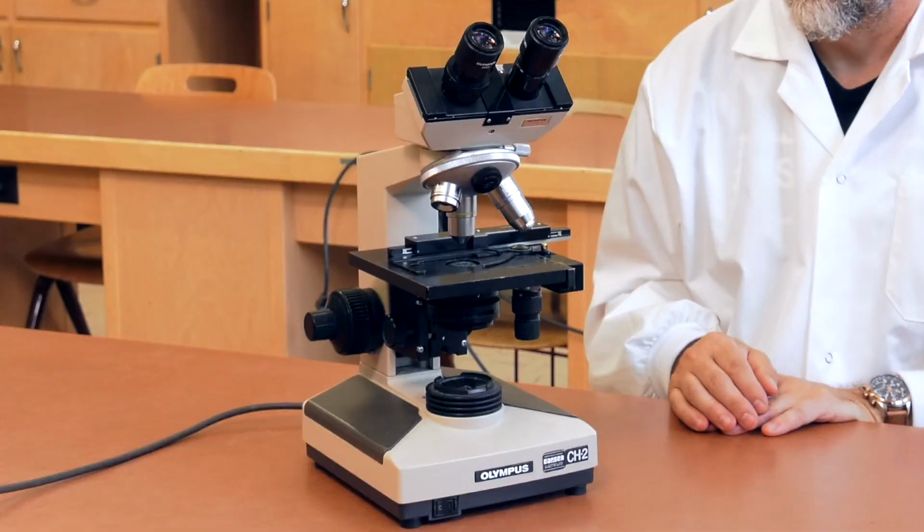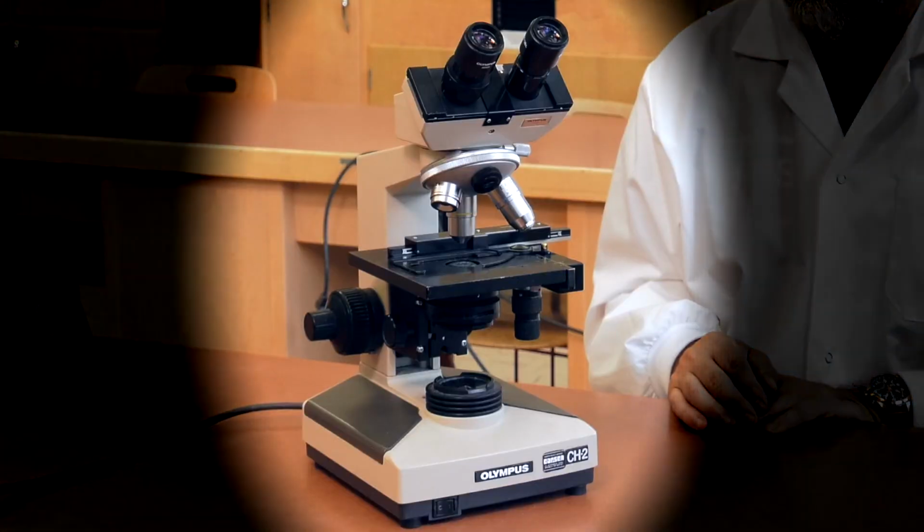Those are the basic parts of the compound microscope. If you cannot identify all of these on your own microscope, either watch this video again or ask a TA or instructor for assistance. You are now ready to continue on to the next video in this series, Use of the Compound Microscope.